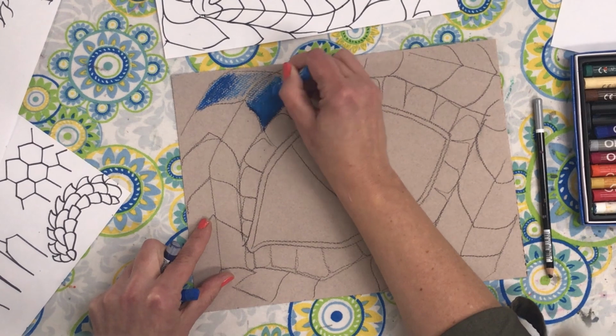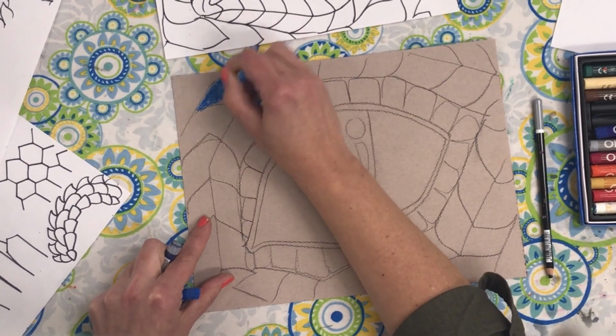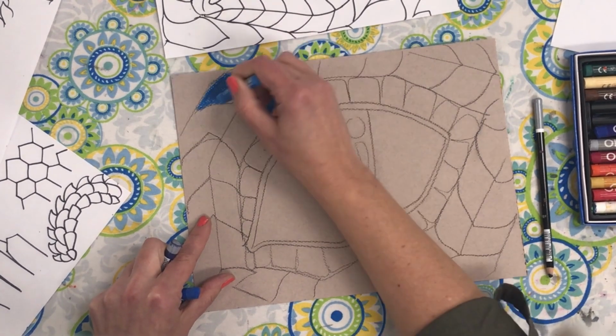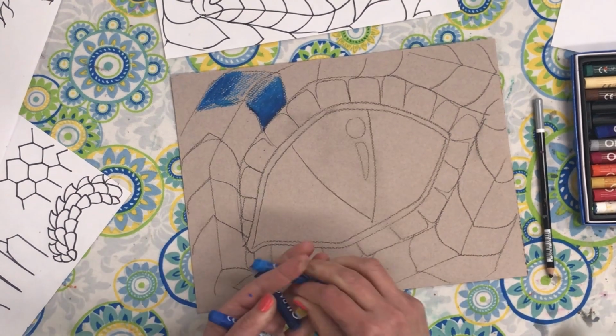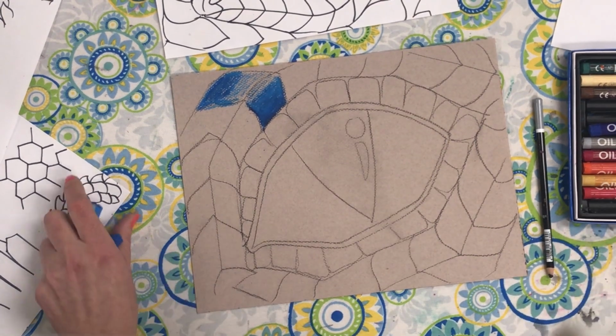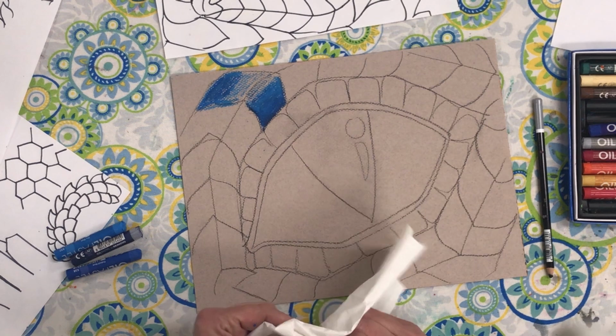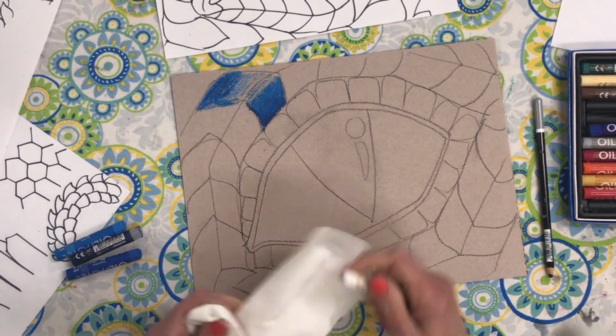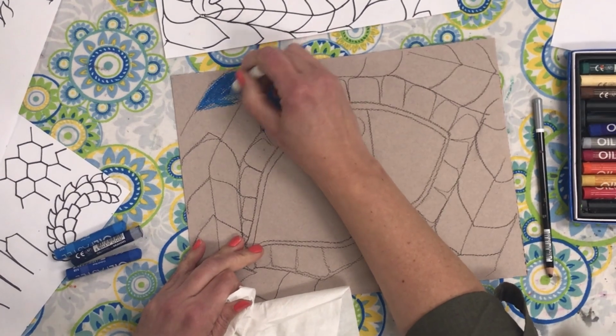So I'm just taking my oil pastels and doing some blending, right? And then back and forth, the lighter, the darker, and then use the white to blend the top part to make it look real nice and highlight it.